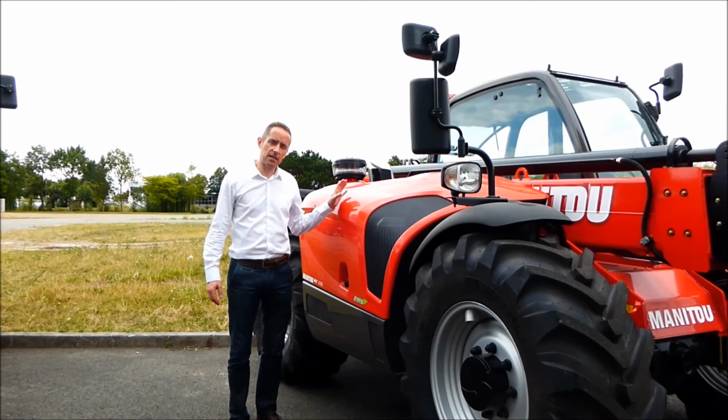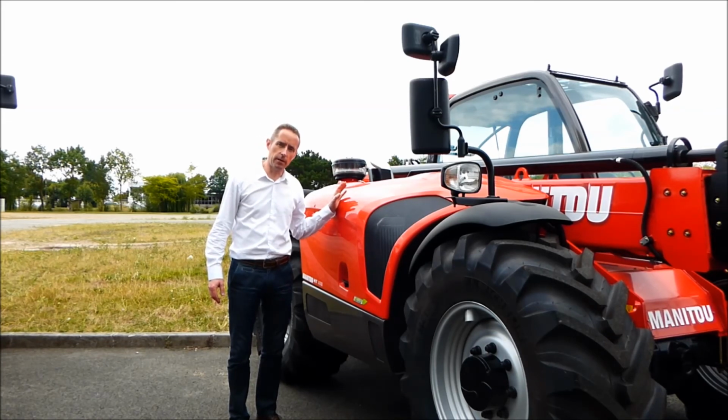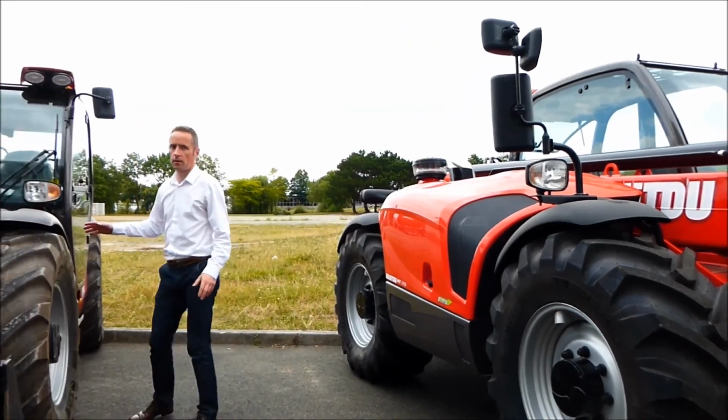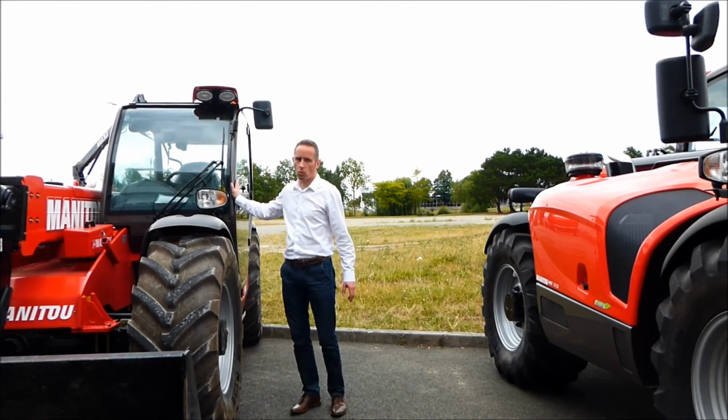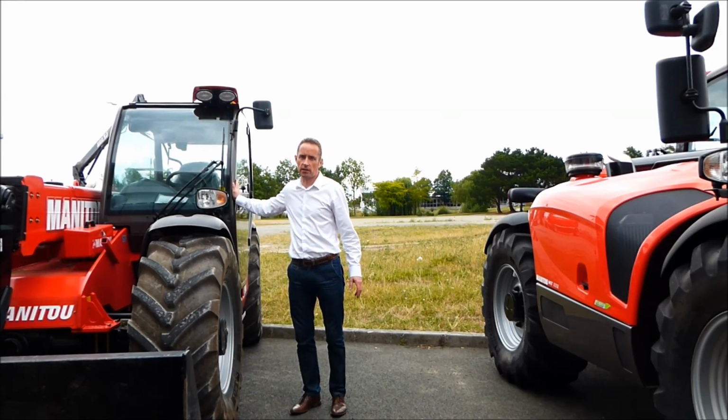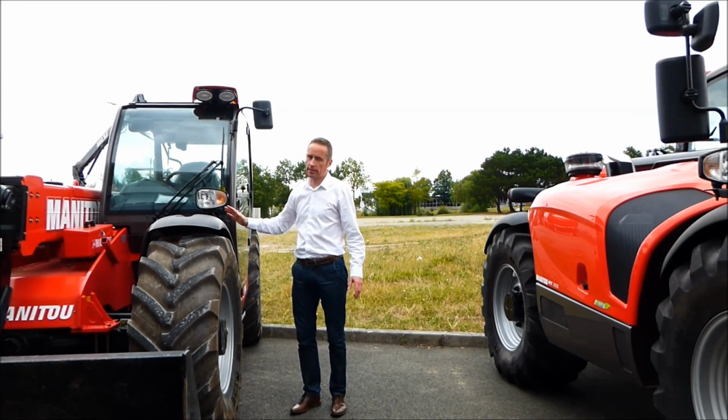So the maximum forward speed of the two machines is different too. On the MT 932, it's a standard cab, and the forward speed will be limited to 25 kilometers an hour. On the MLT 735, it's a wide cab, tractor norm cab, so it enables the machine to go up to 40 kilometers an hour.